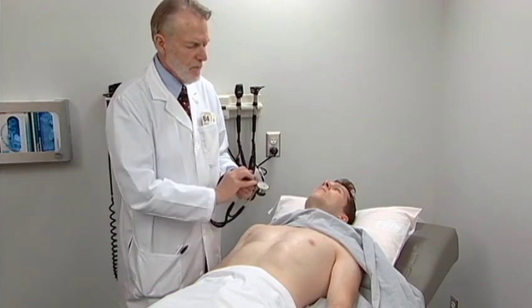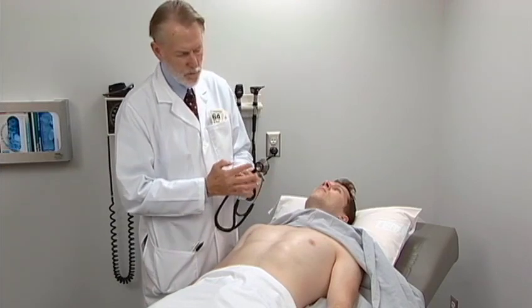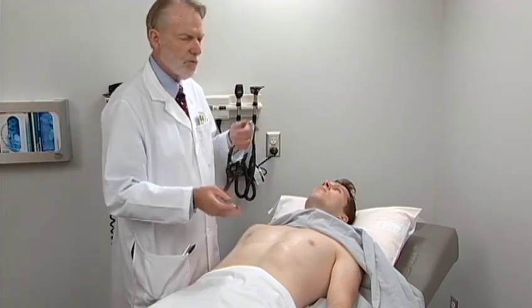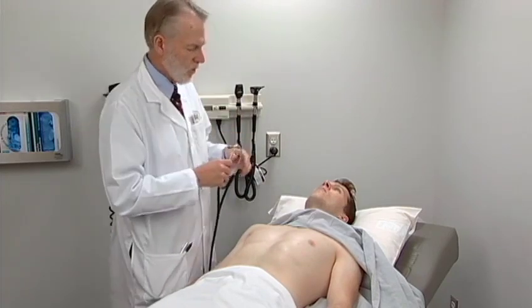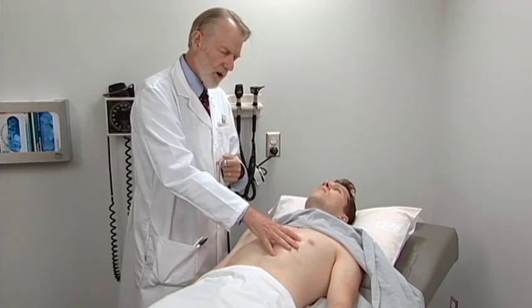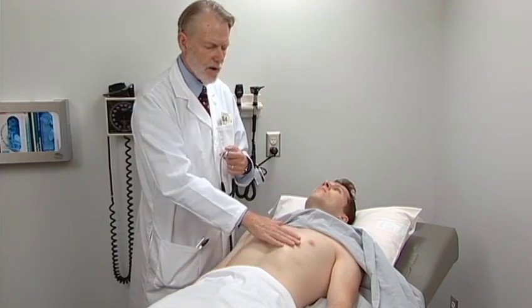We're using the skin underneath the bell with a good seal to generate the sound waves, and it should be applied very lightly to the chest wall. You can vary the pressure. With firm pressure, you get sounds more like the diaphragm.